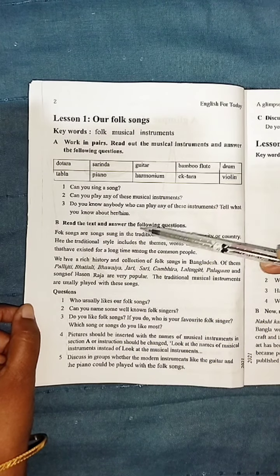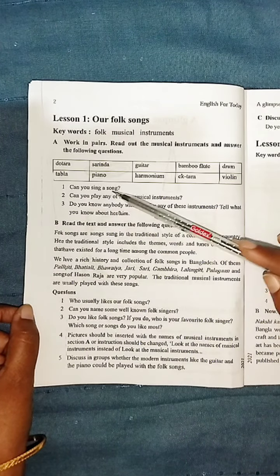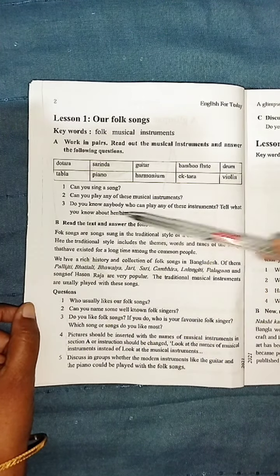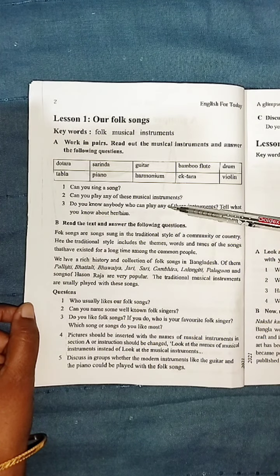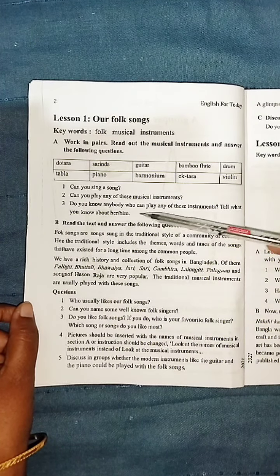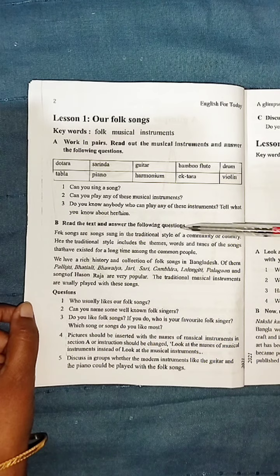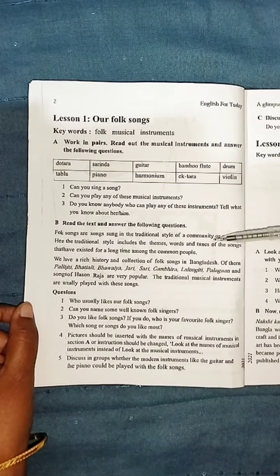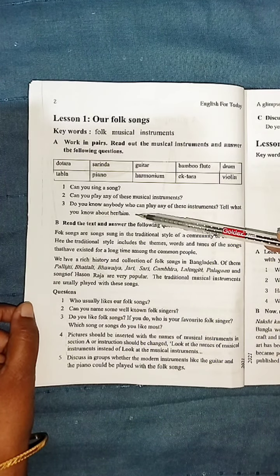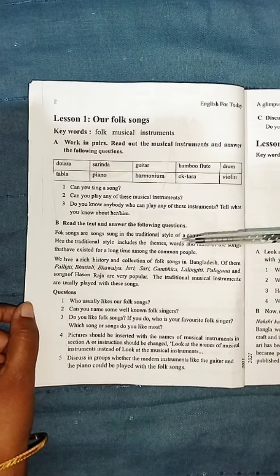Now here is a question. Can you sing a song? Can you play any of these musical instruments? Do you know anybody who can play any of these instruments? Tell what you know about him or her.